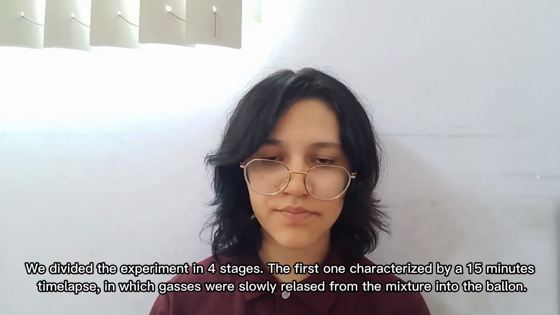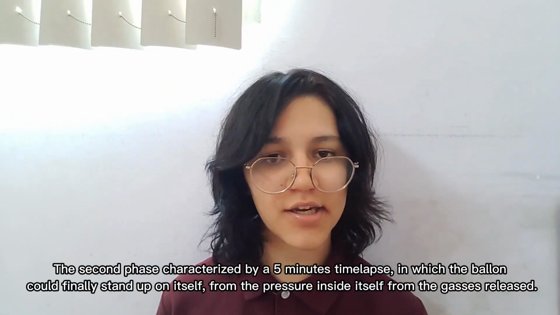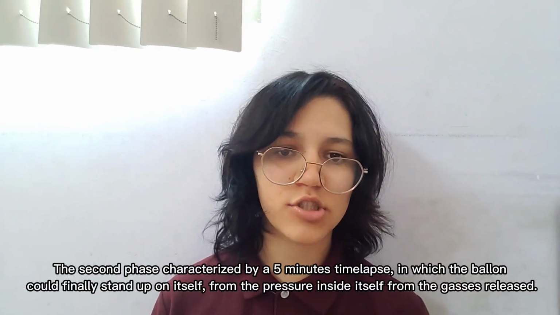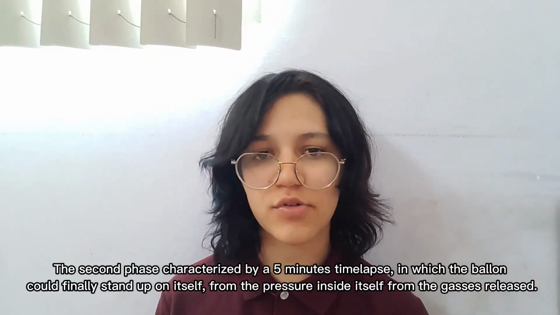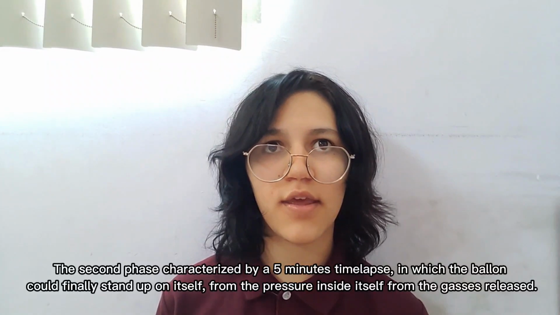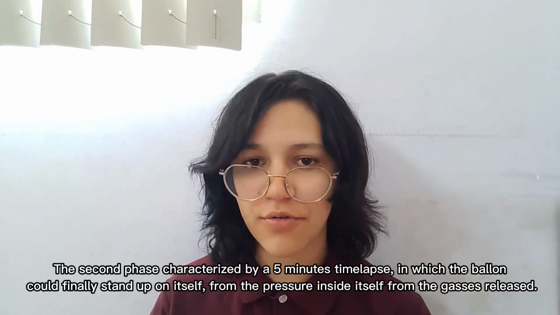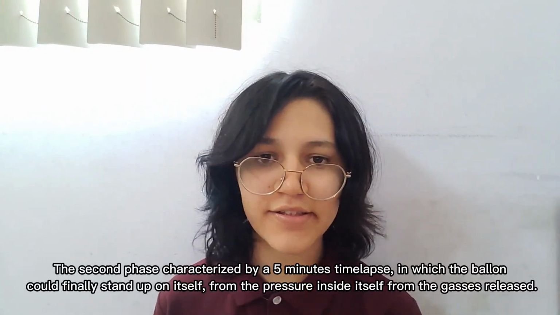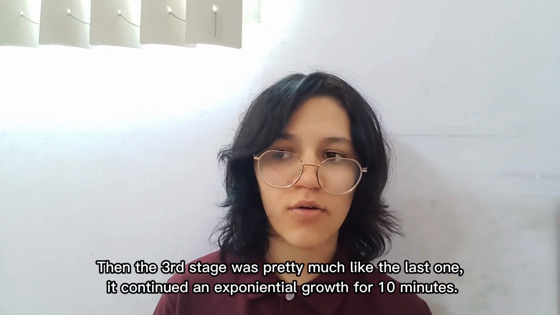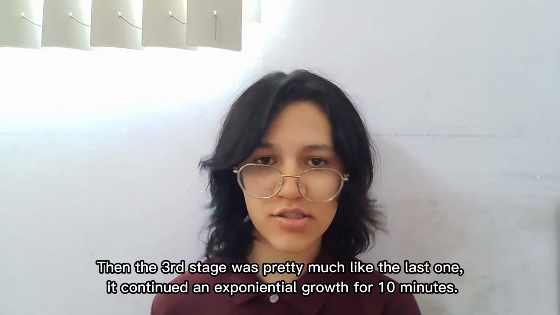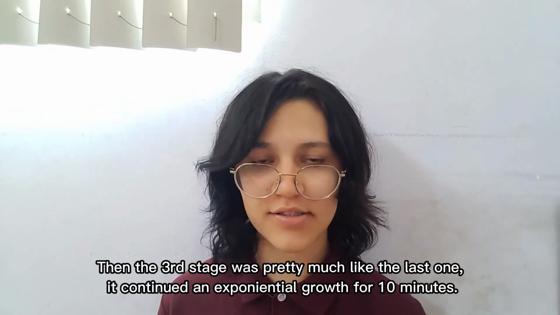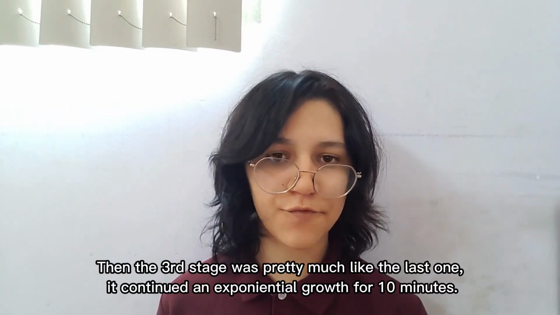into the balloon. The second phase is characterized by a 5 minute time lapse, in which the balloon finally could stand up on itself from the pressure inside it from the gases released. Then, the third stage was pretty much like the last one. It continued an exponential growth in its size for a period of 10 minutes.